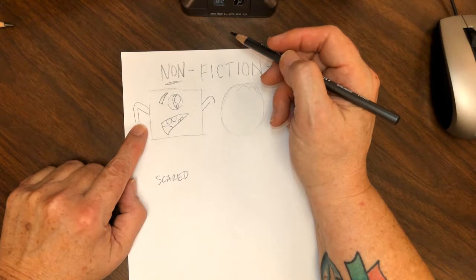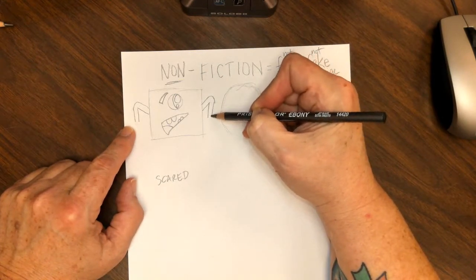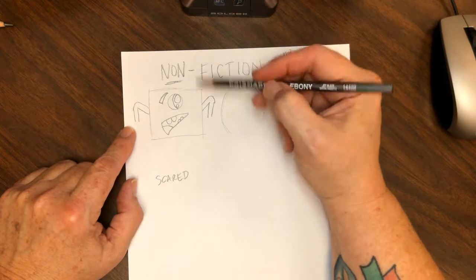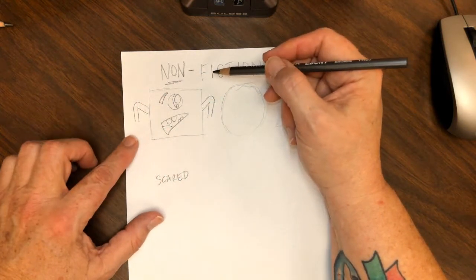So two lines there. What if we go two lines down there? And we're still kind of sketching, we're still drawing light, okay? Nothing has to be permanent.